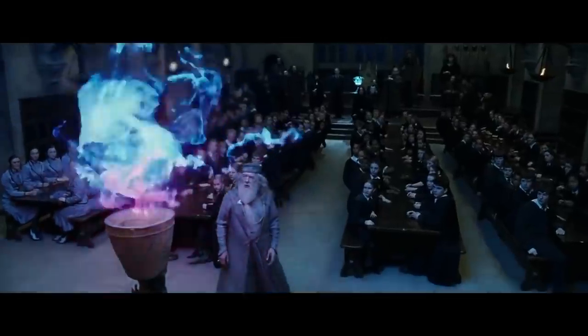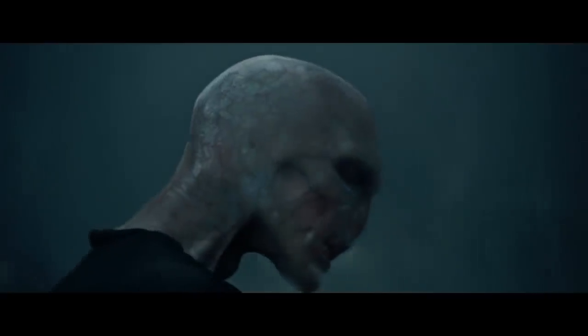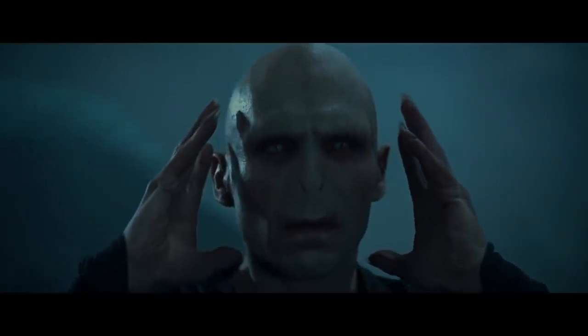After spending years without a full body to call his own, Voldemort's dark return to the world comes in Harry Potter and the Goblet of Fire. Without hesitation, Voldemort has Cedric Diggory killed before confronting Harry. Using Harry's blood, Voldemort is able to regain his full size and become the Dark Lord he once was.